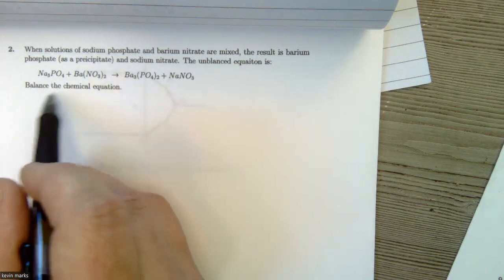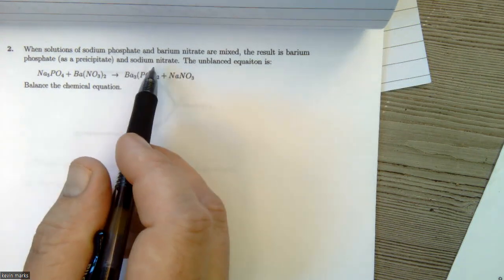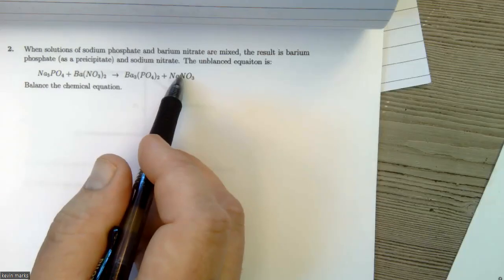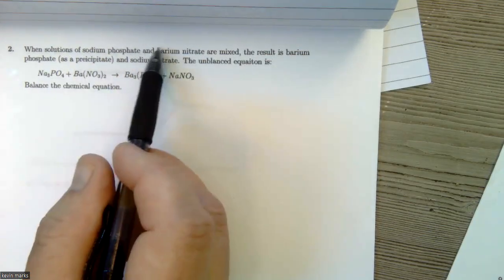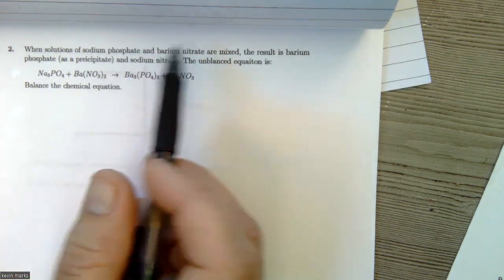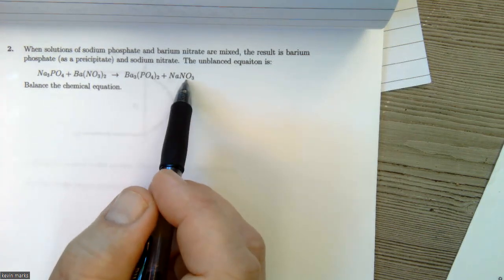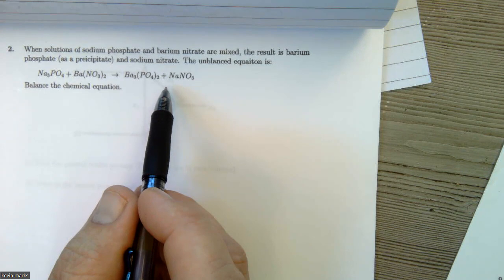When you do that, usually when you heat it or something like that, it turns into something else. So it splits into different molecules. The words here are: when solutions of sodium phosphate and barium nitrate are mixed, the result is barium phosphate and sodium nitrate. Those are just the fancy names for them. But that's the chemical reaction that occurs here.